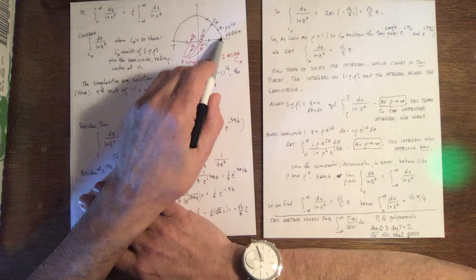So that's e to the i 9 pi over 4, which is the same as pi over 4, because that's 2 pi plus pi over 4. So this guy is the same as e to the i pi over 4, and in the numerator is e to the minus i pi over 4. So the residues are this and this.